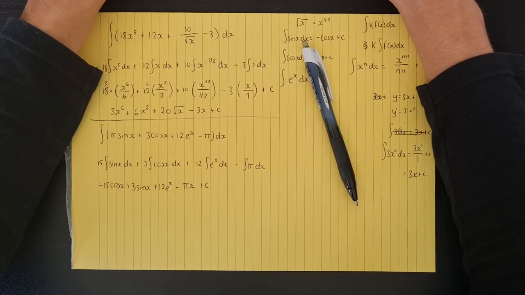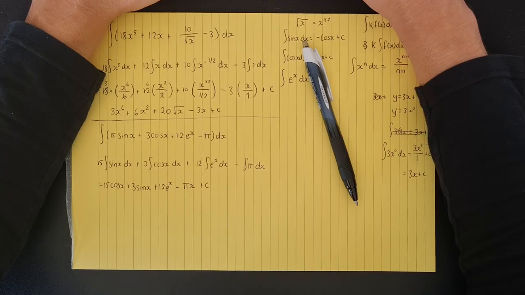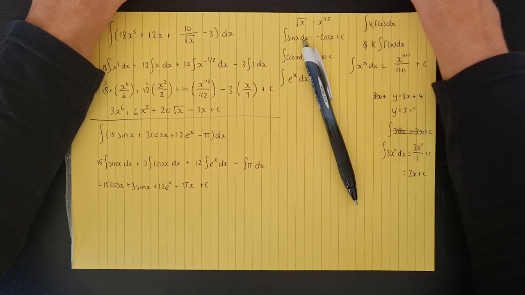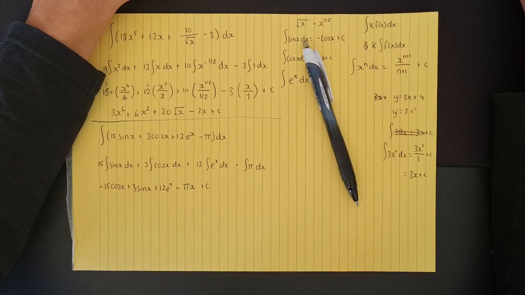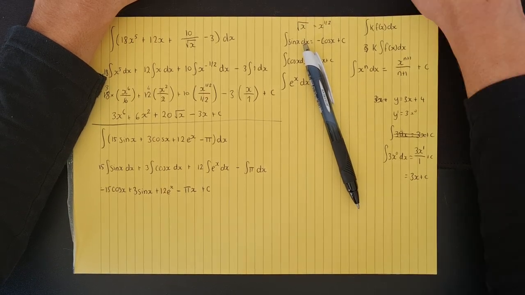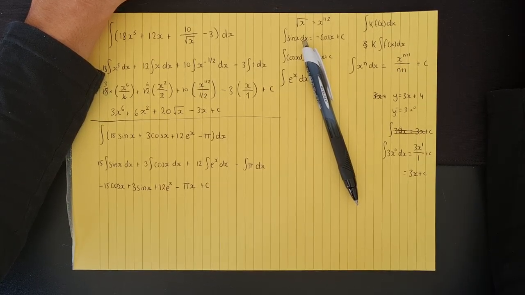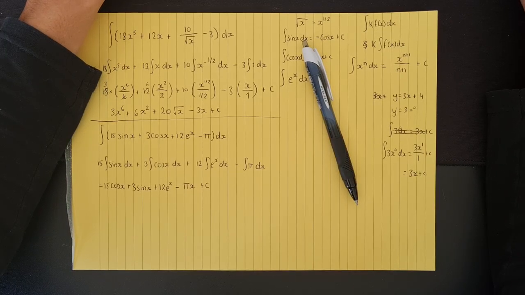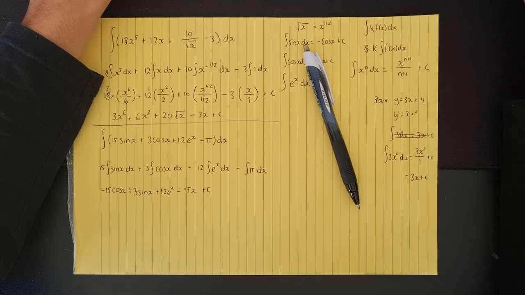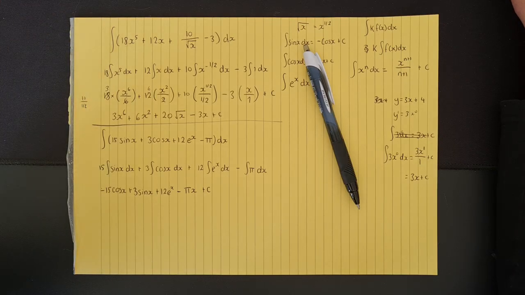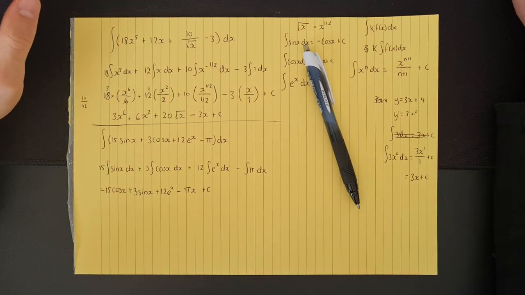Negative 15 cosine x plus 3 sine x plus 12 times e, let's see here, e to the power of x minus pi x plus c. Okay, and that is correct as well.